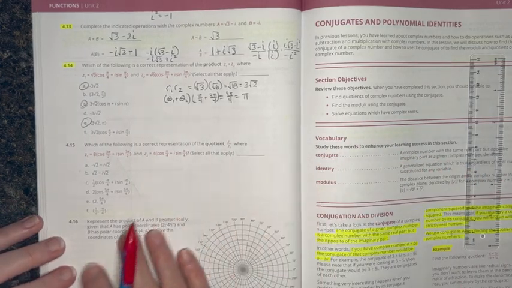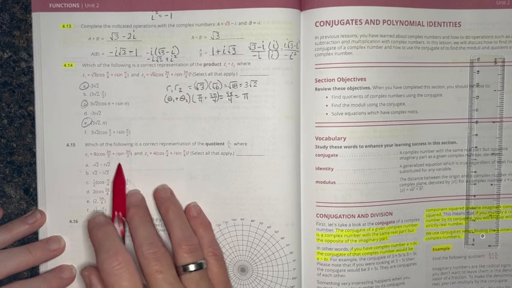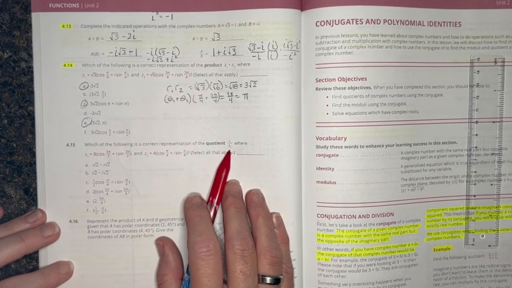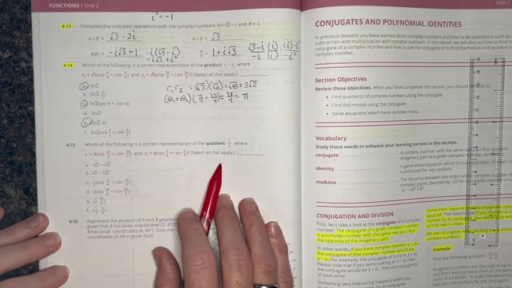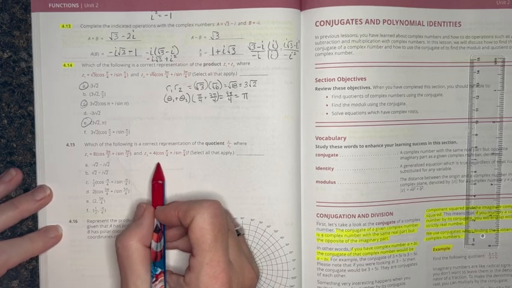Okay, let's do one more of these together, which is number 15. It says, which of the following is the correct representation of the quotient of z sub 1 divided by z sub 2? Select all that apply again. So we got to make sure we're going through this all the way.